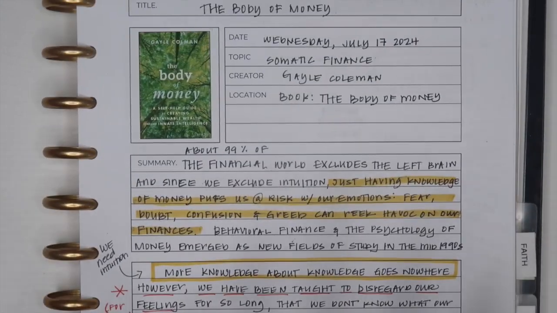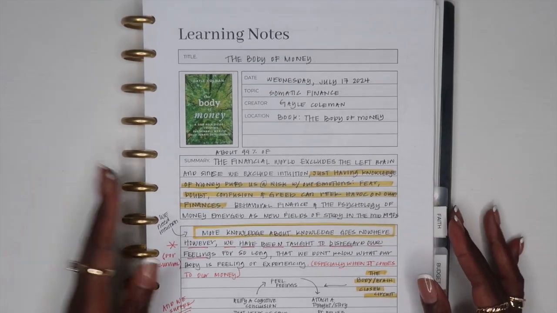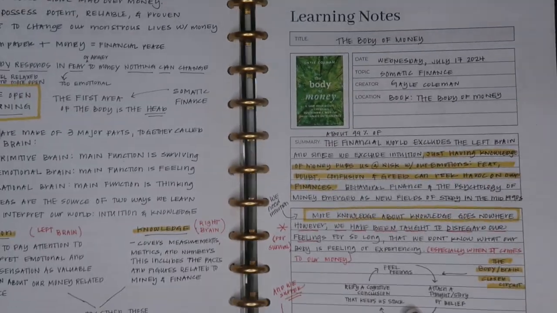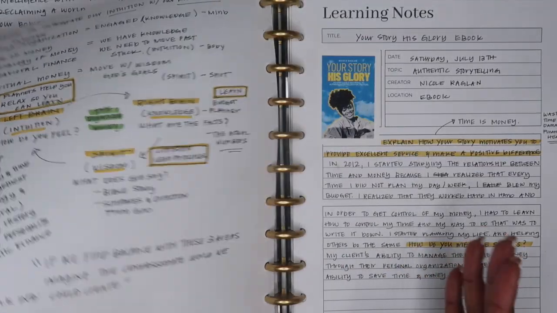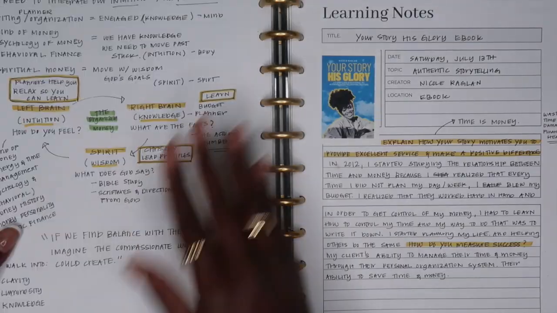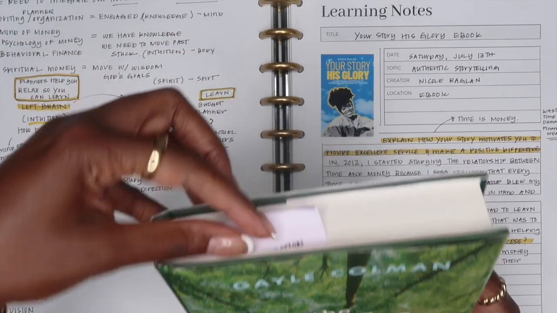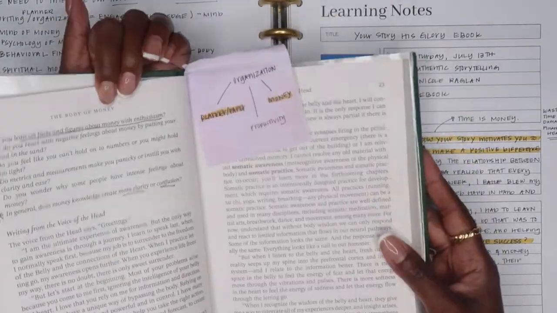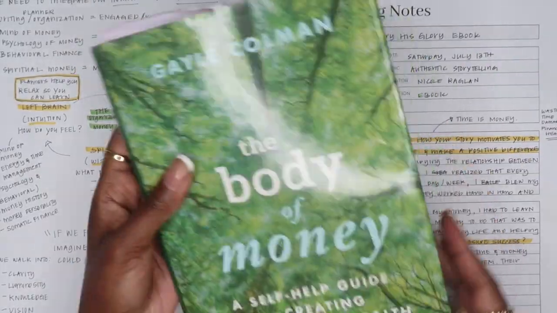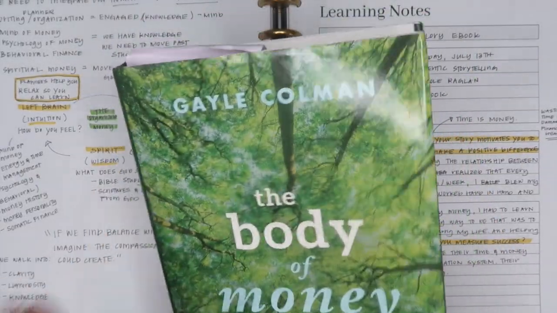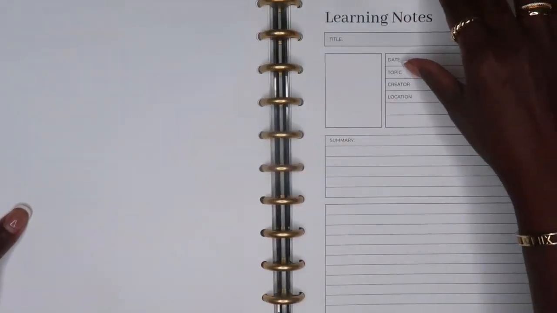So adding this sheet into my planner and adding a learning section to my planner really does help me when I am trying to process different pieces of information. And the great thing about this is that as I am continuing to read this book, because I'm actually not that far in, I was on chapter 1 or 2 within this book, and I am already getting so much from it that I will just continue to add pages behind it.